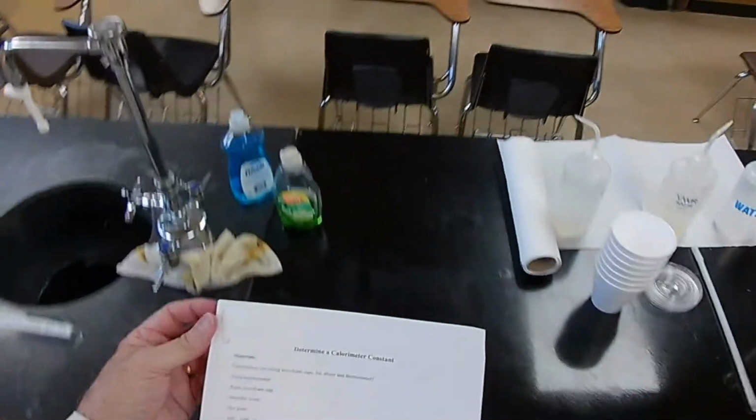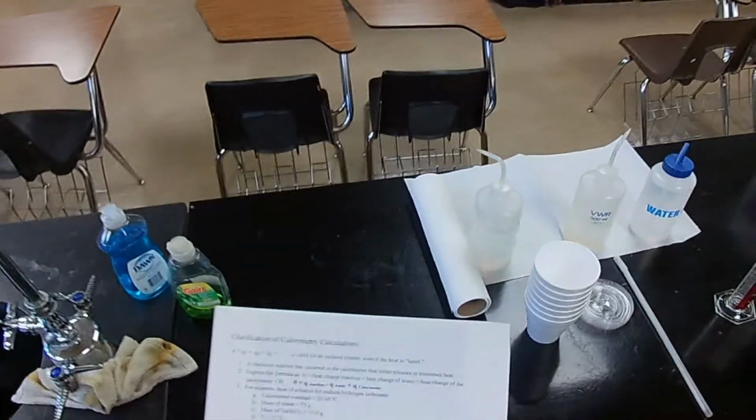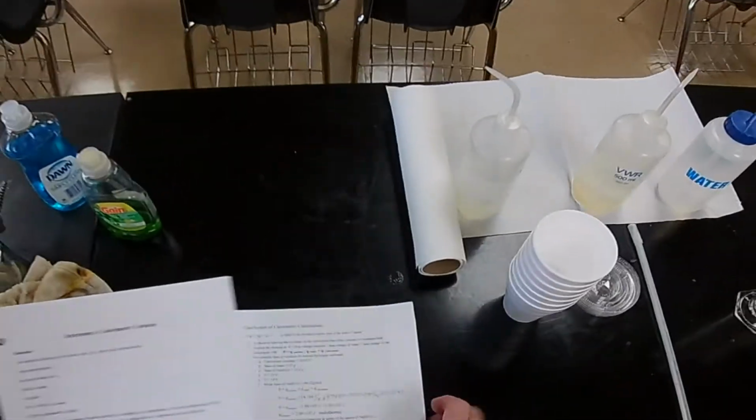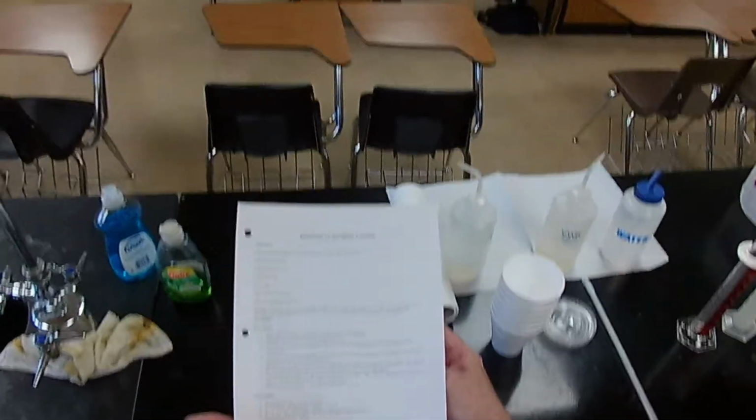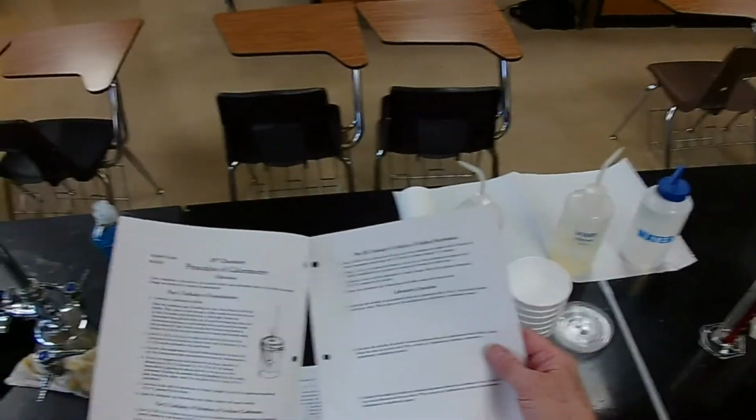Okay, this is the Calorimetry Lab, and I'm not sure which one it is, but it will look like this document, and it will have these pages.